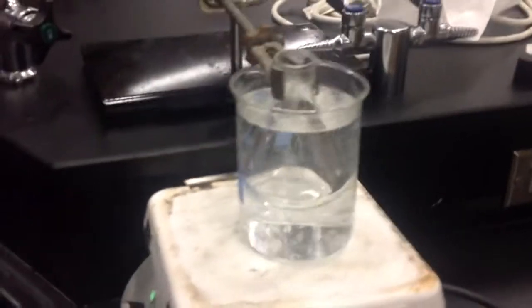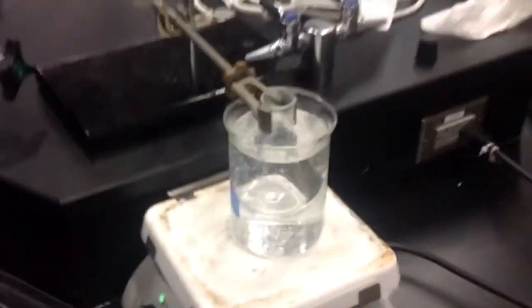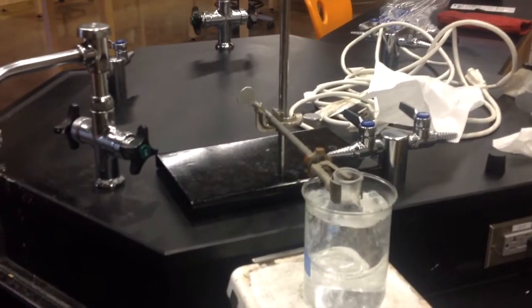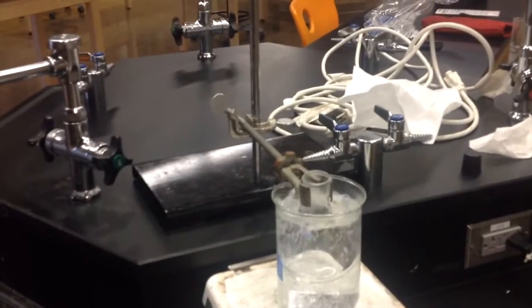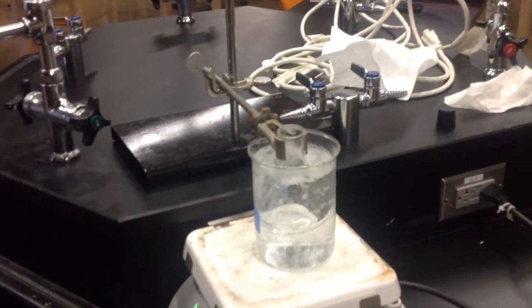So what I'm going to do now is submerge my flask. I'll show you here in a sec. So I submerged the flask into the bath. Now the flask is filled with air, so I'm just going to let it sit in there for a couple minutes. The goal here is to get the air in the flask to come to the same temperature as the water, so that'll be our 99.7. We'll give it a minute and then check back in.